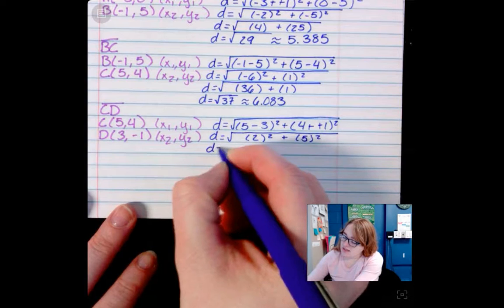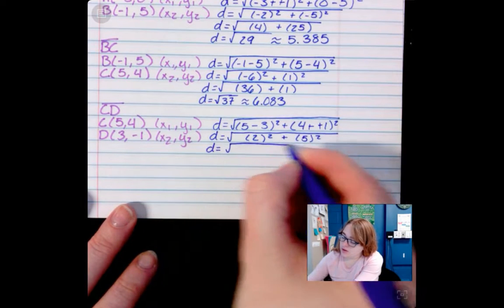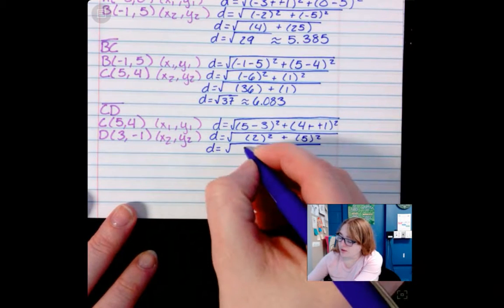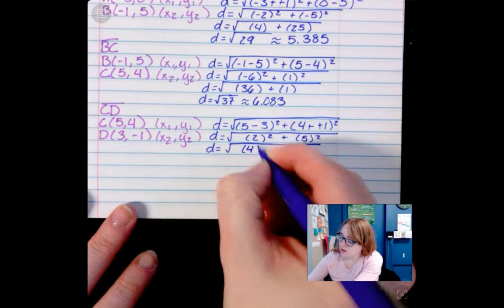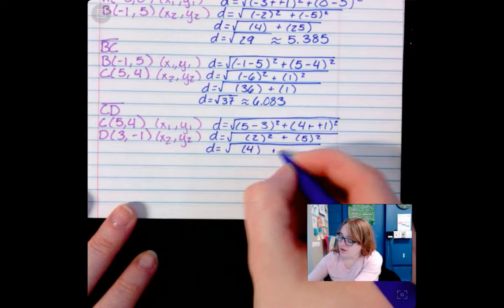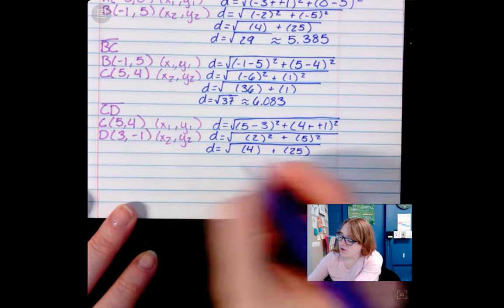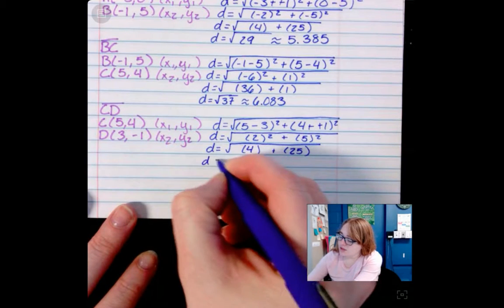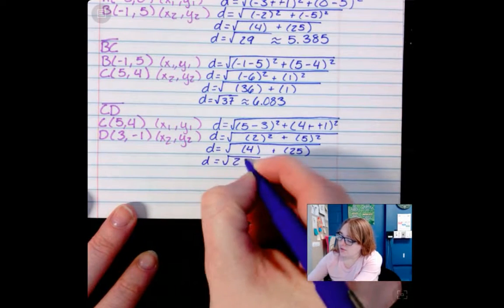So d is equal to 2 squared, which gives us 4, and 5 squared gives us 25. 4 plus 25 gives us 29, the square root of 29.